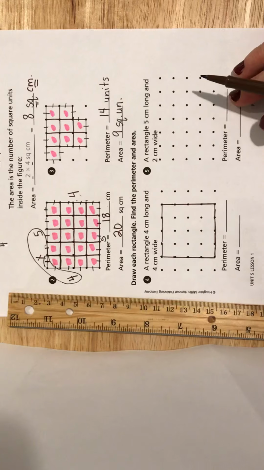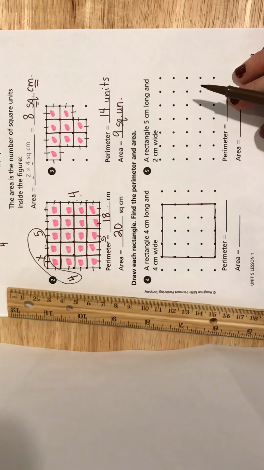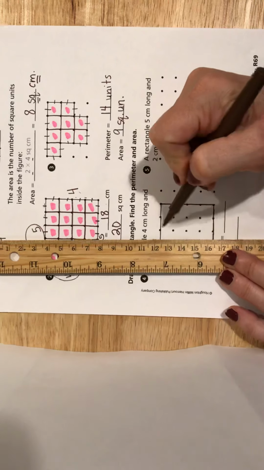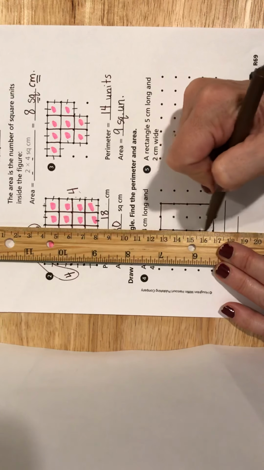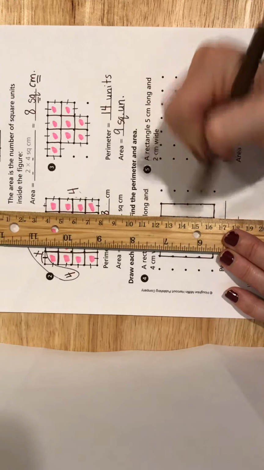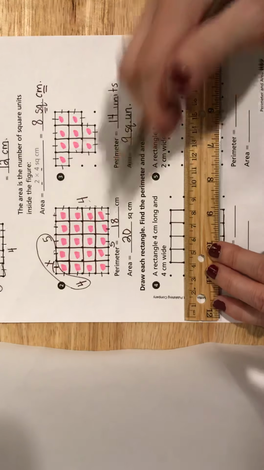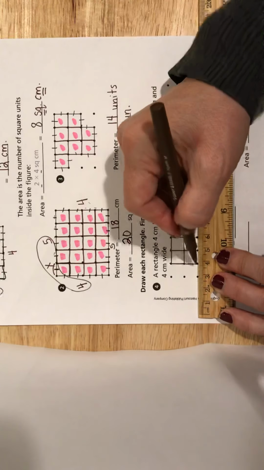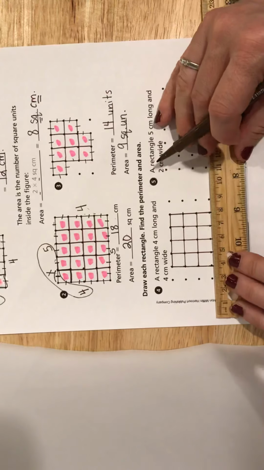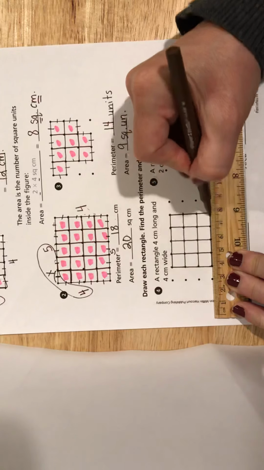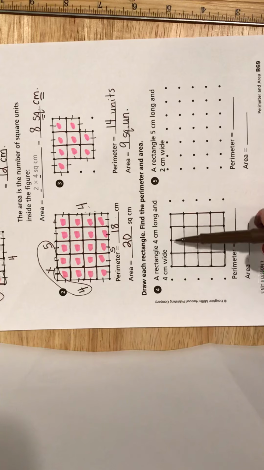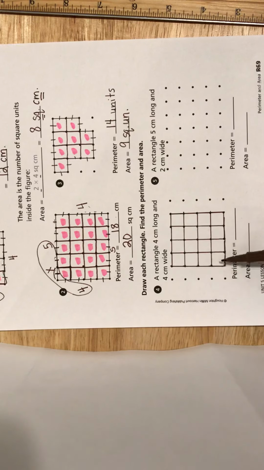It's 4 by 4. And if I were to actually draw that out, you could see my array once I connected those dots. Just using a straight edge, just so they look a little nicer and neater. Because you know, sometimes I don't always make the best straight edges, do I? No, they look like a bumpy road sometimes. Okay, so I needed to have a rectangle 4 centimeters long and 4 centimeters wide. So I have 4 by 4.